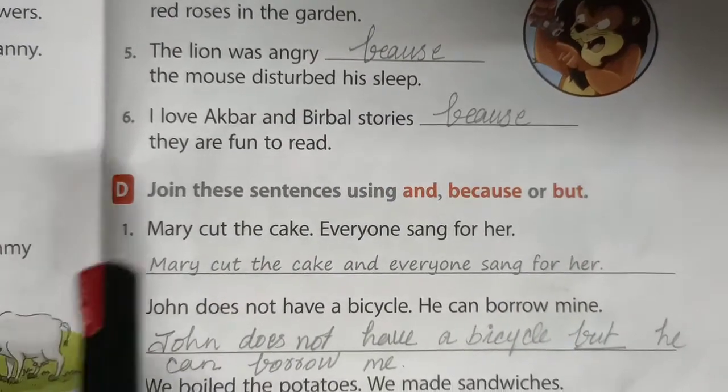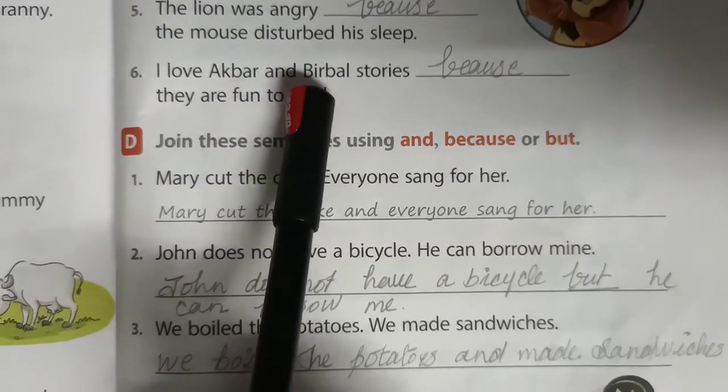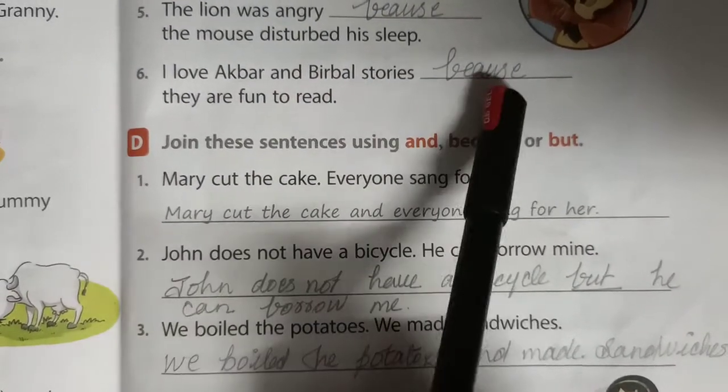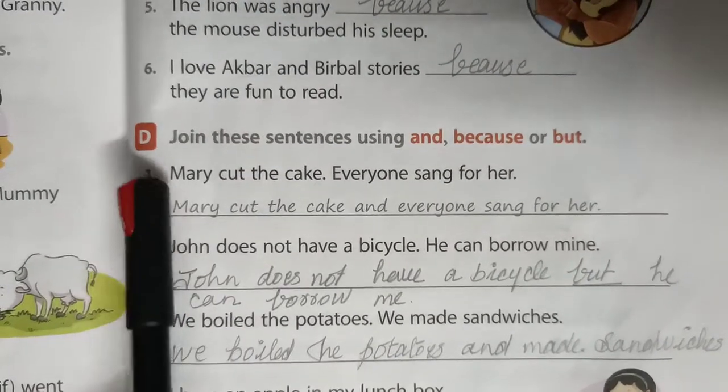Then 5, the lion was angry because the mouse disturbed his sleep. Because is the answer. Then 6, I love Akbar and Birbal stories because they are fun to read. Because is the answer.